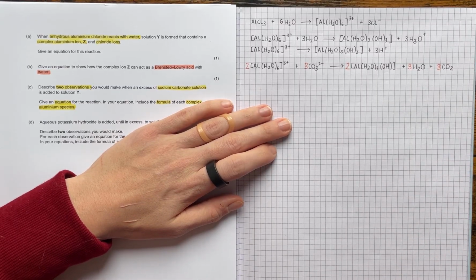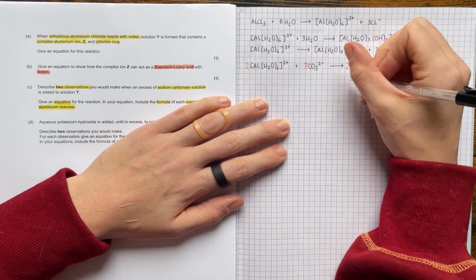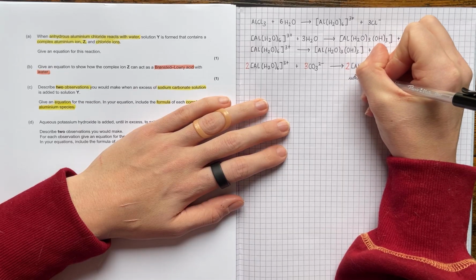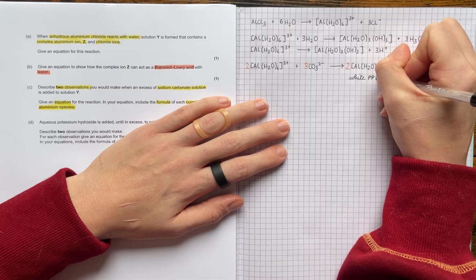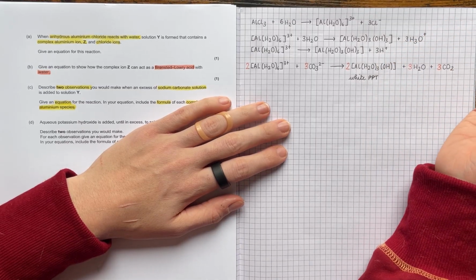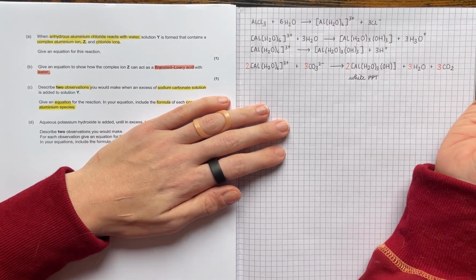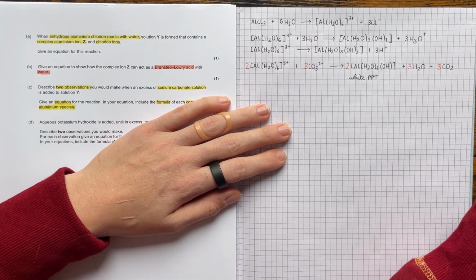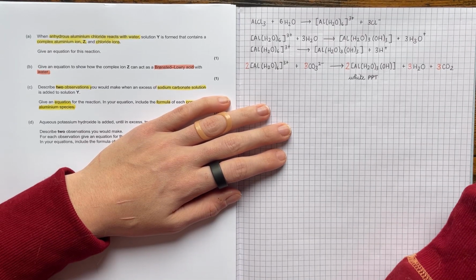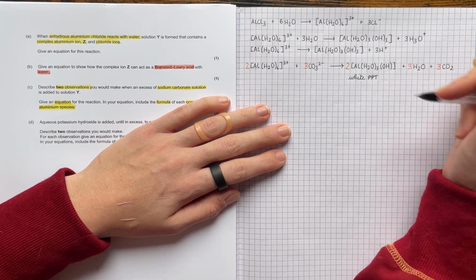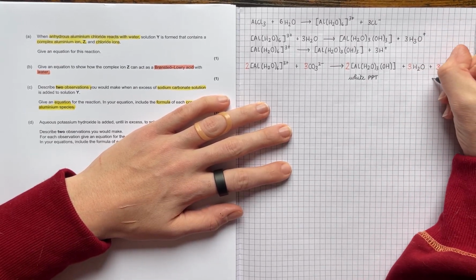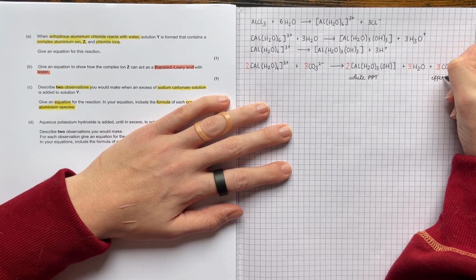Just an idea. So observations: because this is neutral, it will be a precipitate. Because it's aluminium and it's not a transition metal and it doesn't have any d electrons that can be promoted, it will have to be white. Anything that doesn't have d electrons or has a full 3d sublevel or full 4d sublevel, etc., will not have colour, so it has to be white. And then the other observation, effervescence.